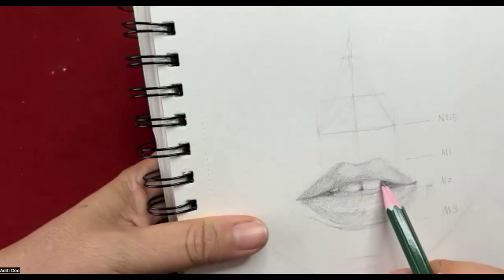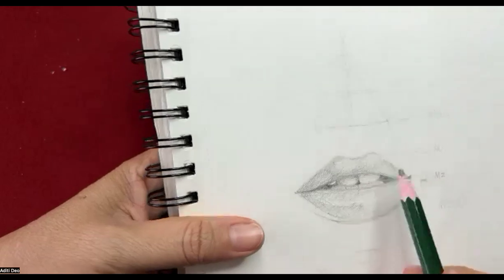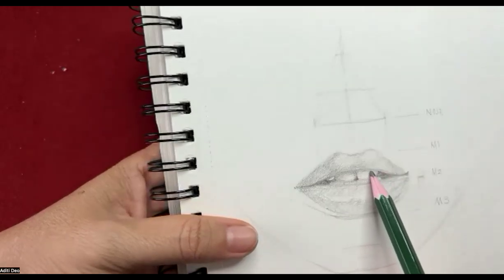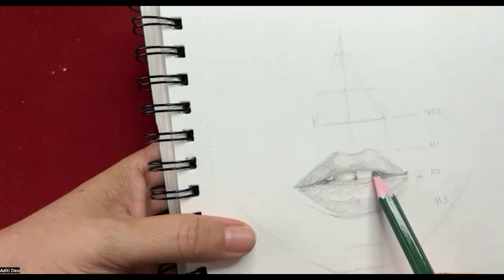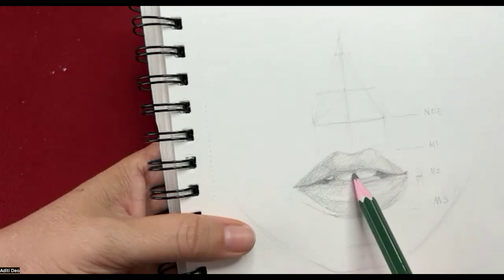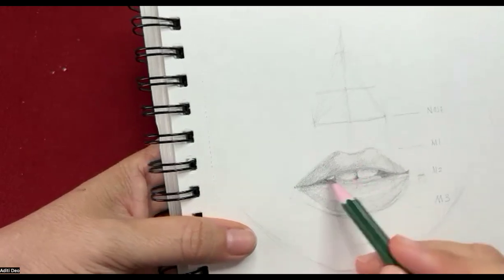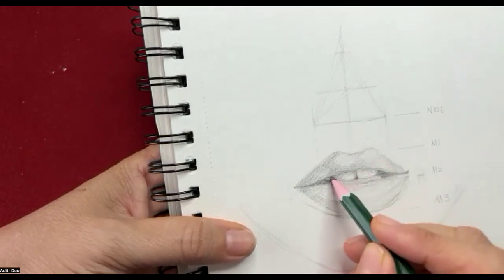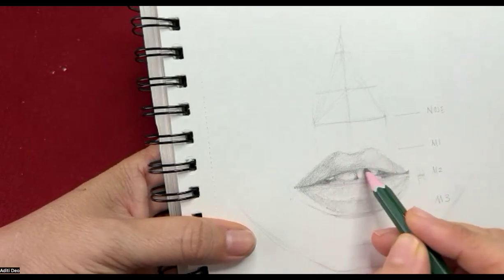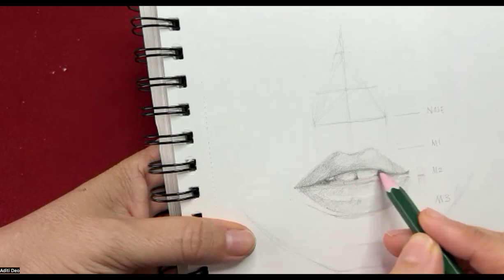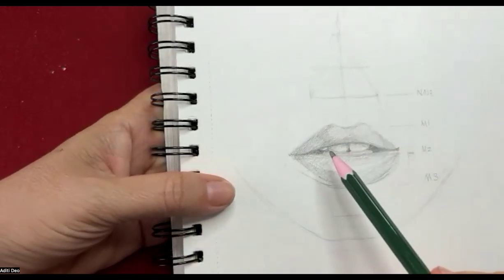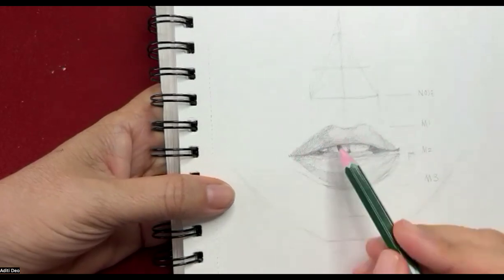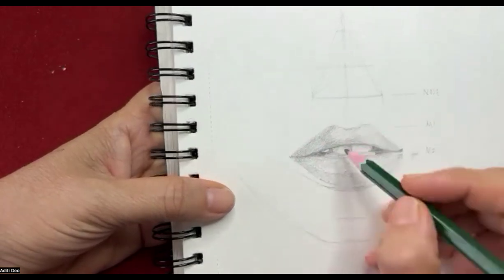So even with the teeth, because they're slightly rounded, you'll see the shadow just curves a little bit on the sides. And there are some indentations in the teeth also, which we don't have to bother making. And we can keep working on these as we proceed.